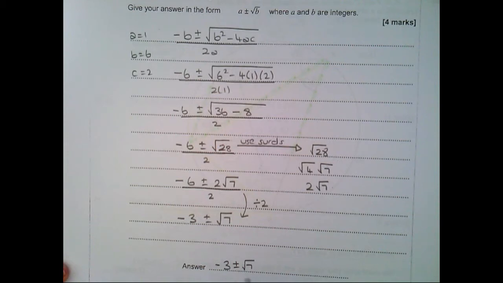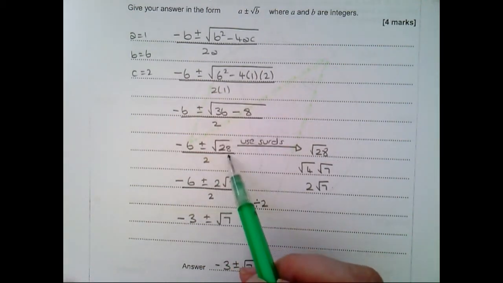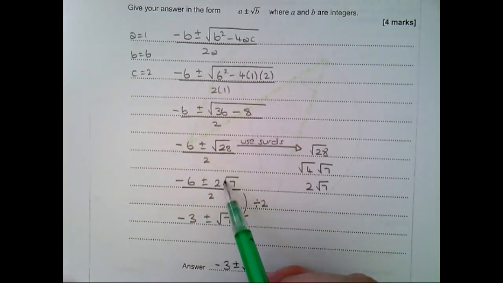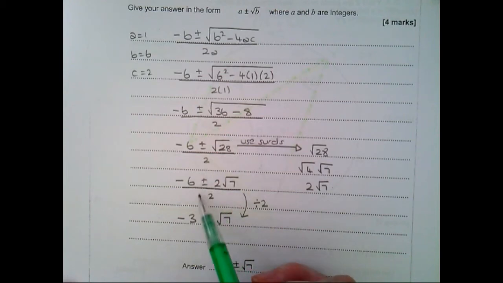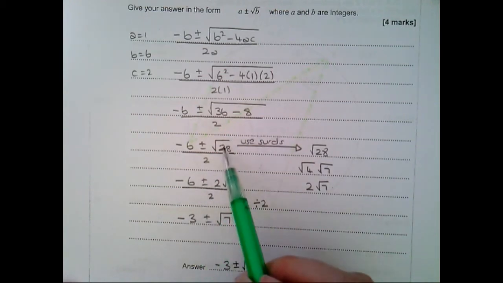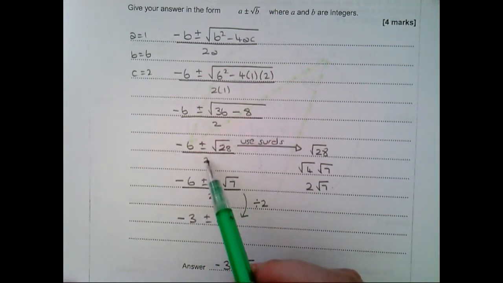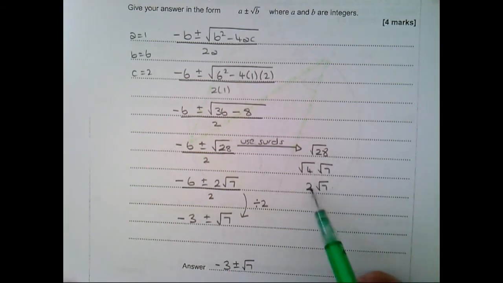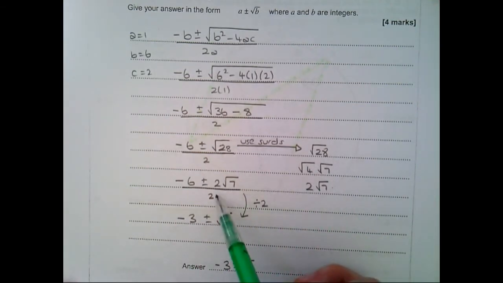You can't just do, at this stage, root 28 divided by 2 gets you root 14. It doesn't work like that. The 6 divided by 2 gets you the 3, okay? But you can't just do root 28 divided by 2 gets you root 14. It doesn't. If you don't believe me, check in your calculator. You need to use surds, simplify it down to get the 2 root 7, and then divide it by 2 to get you root 7.